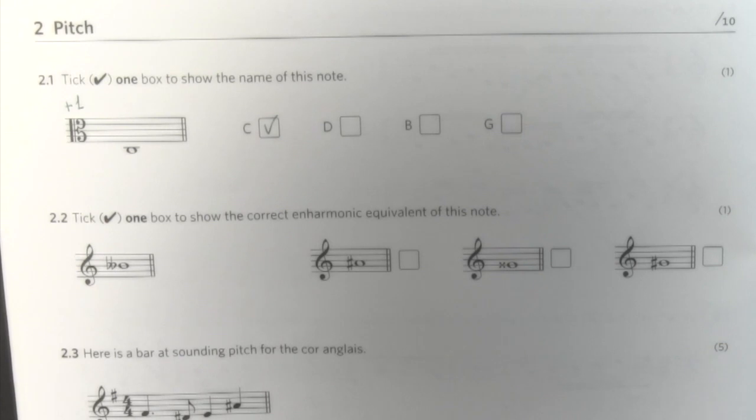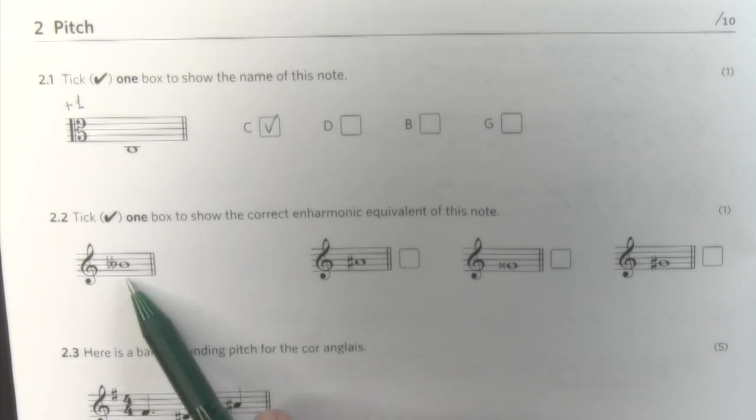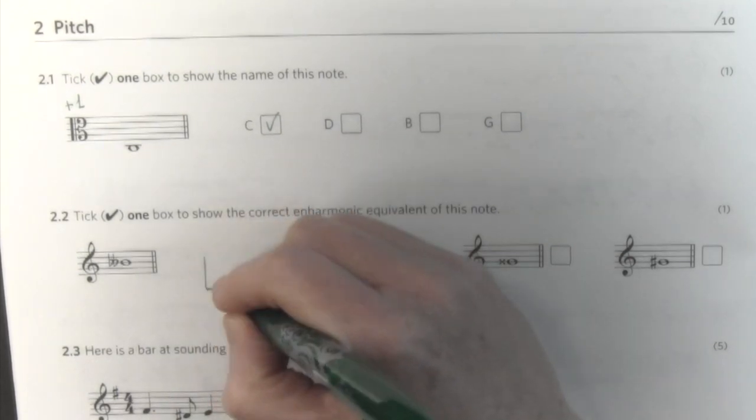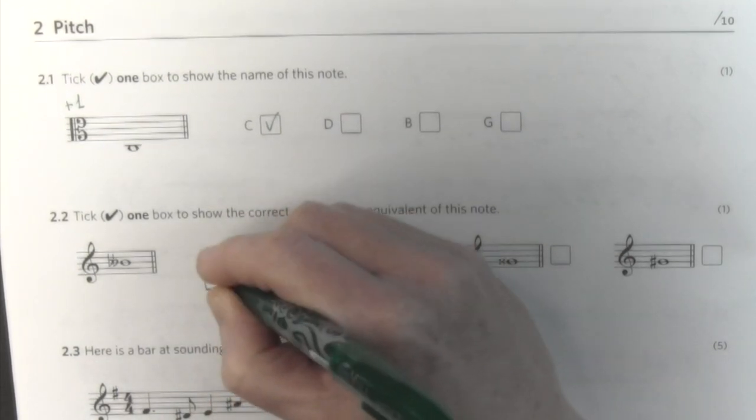Great. Question number 2. We need to find the enharmonic equivalent of this note, and the enharmonic equivalent is a note that sounds the same, but it's called differently. So let me write my usual keyboard here.